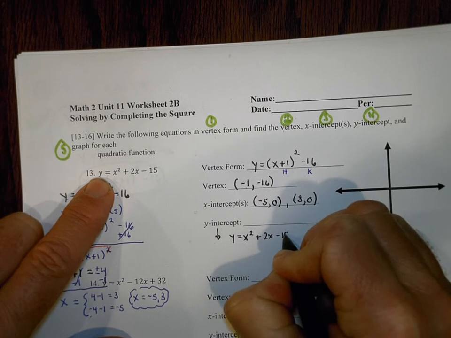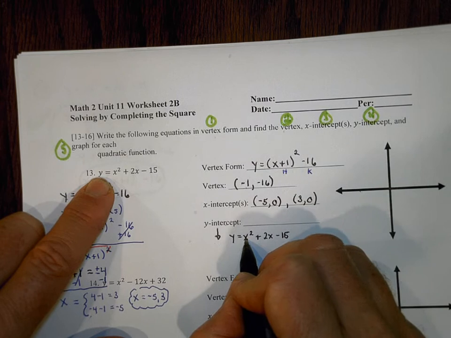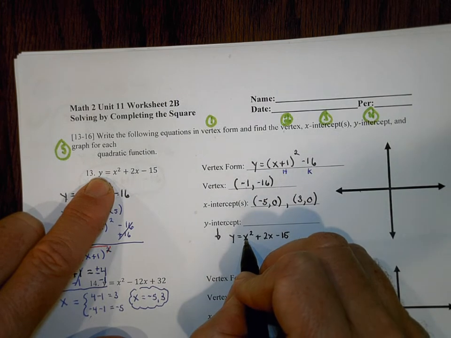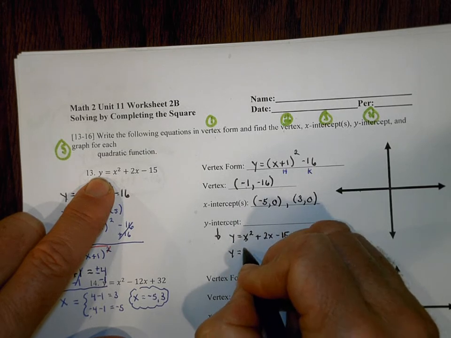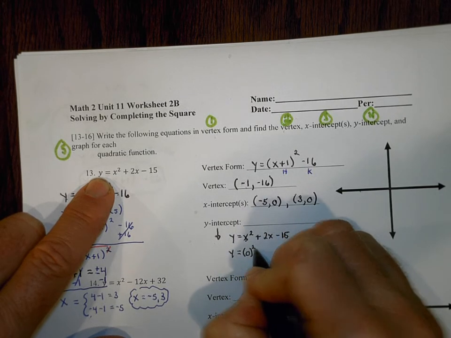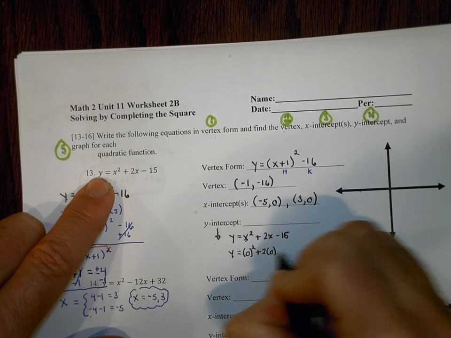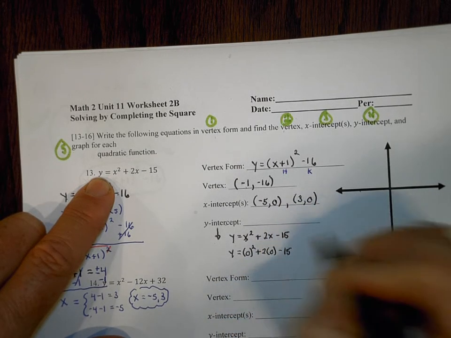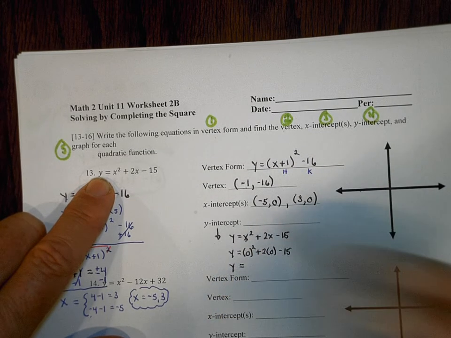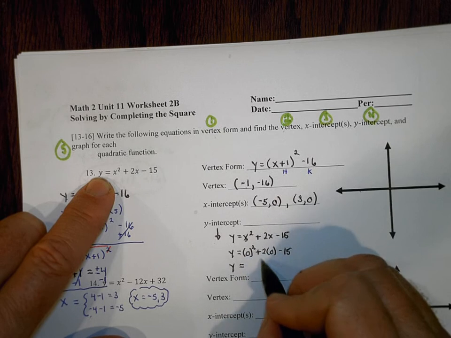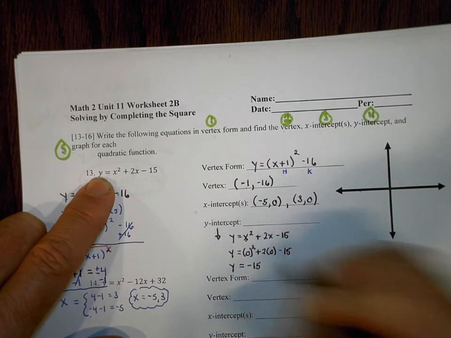And what you're going to do is, to find the y-intercept, you're going to change every variable x in the equation to the number 0. So instead of y equals x squared, we're going to have y equals 0 squared, plus, instead of 2 times x, we're going to have 2 times 0, and then minus 15. And whatever this turns out to equal, that's going to be equal to y, and that's going to be your y-intercept. Well, 0 squared is 0. 2 times 0 is 0, so you can see that we're going to get y is equal to negative 15.